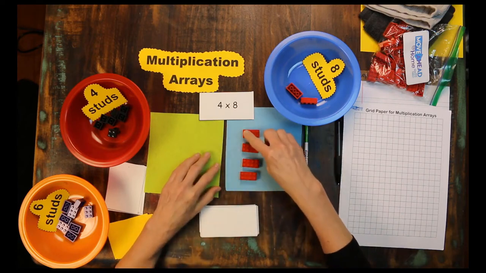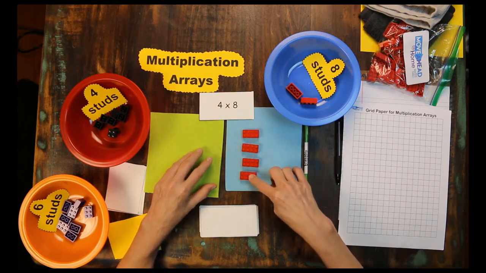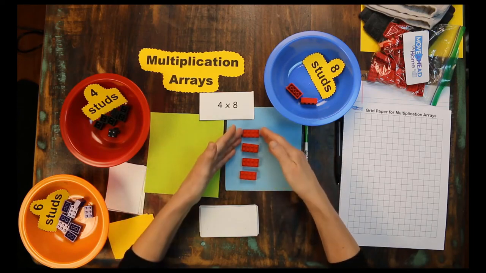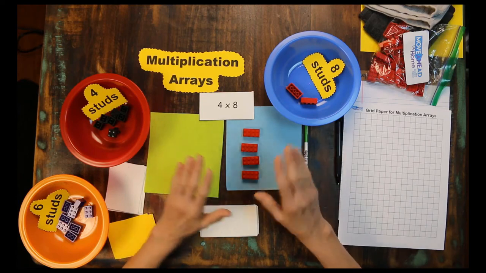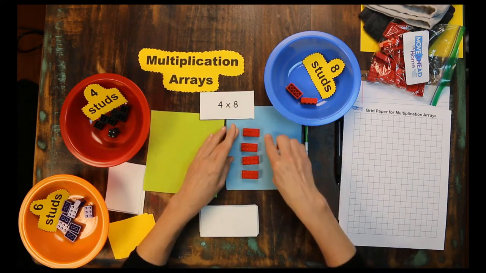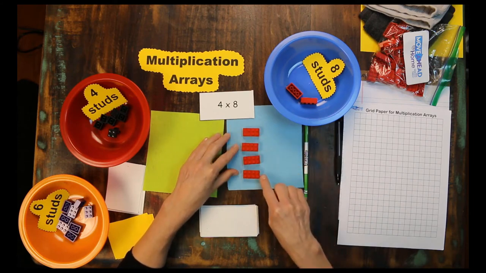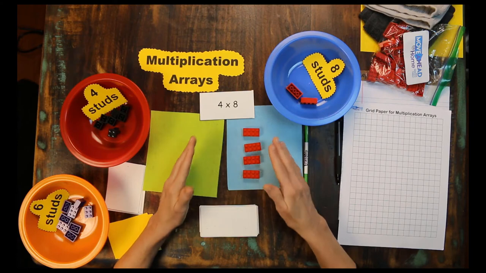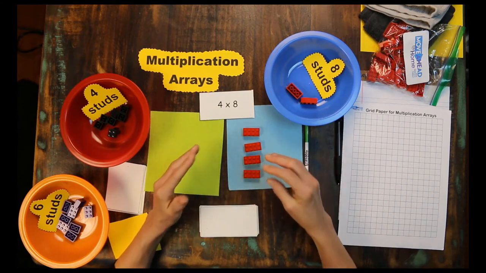So I might count by 4s. 4, 8, 12, 16, 20, 24, 28, 32. I counted by 4s. I can count by 8s. 8, 16, 24, 32. I know this is 4 times 8. And the product is 32. I can count it. I can see it.